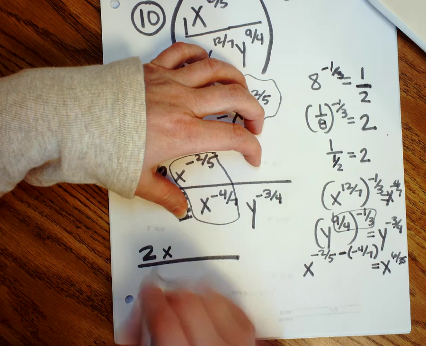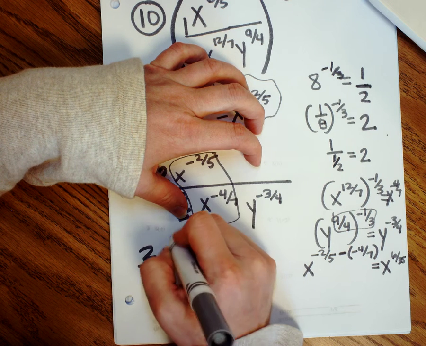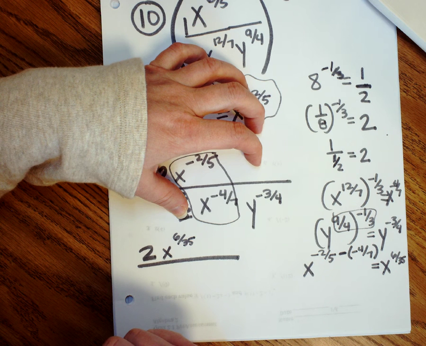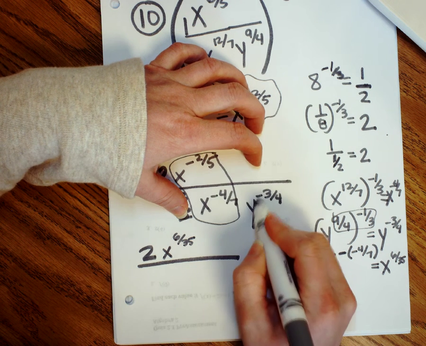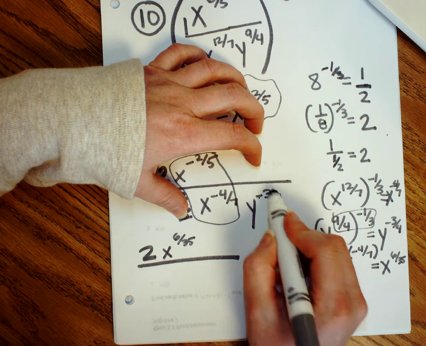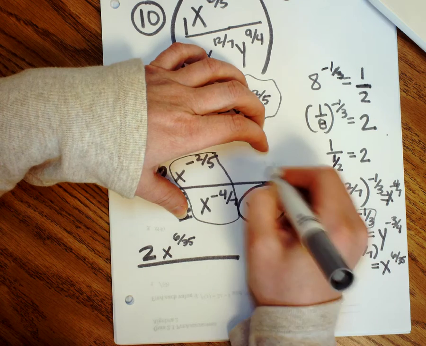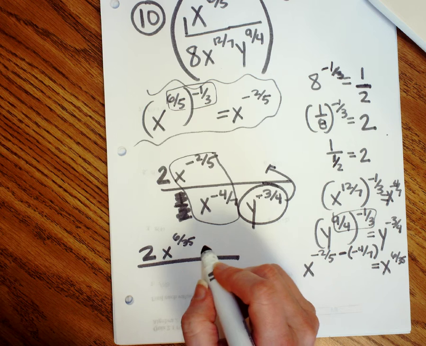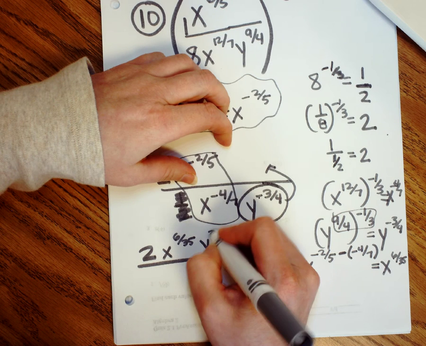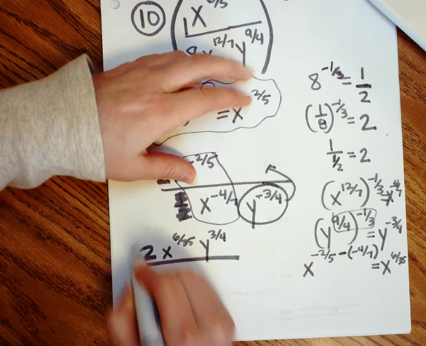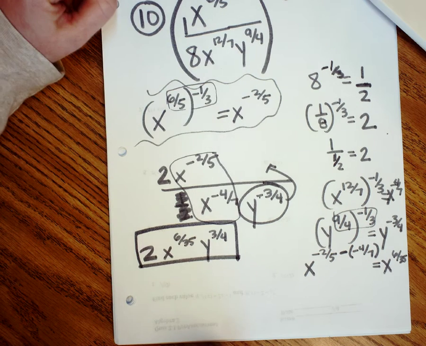So that's positive, and it's on top. Now, on bottom, I have a -3/4. So this guy needs to ride the elevator to the top, and he's going to become y to the 3/4. Now that I no longer have a bottom, that's my answer. That's option 1.